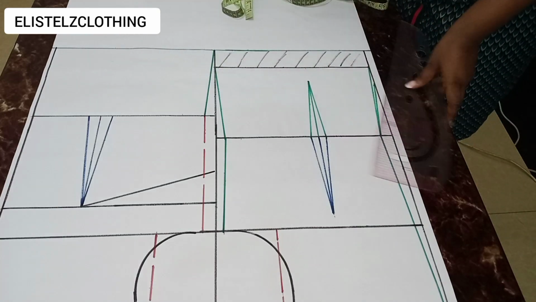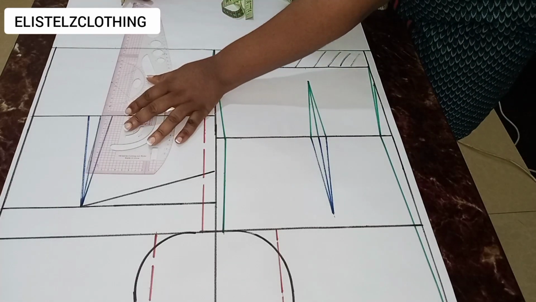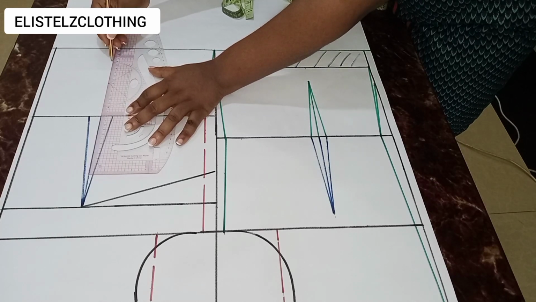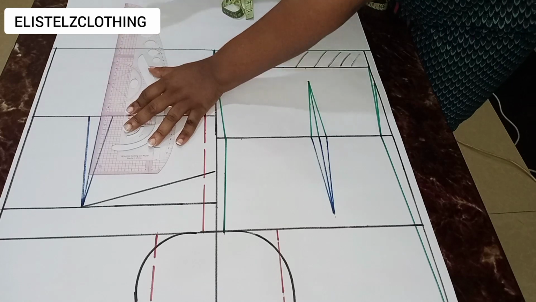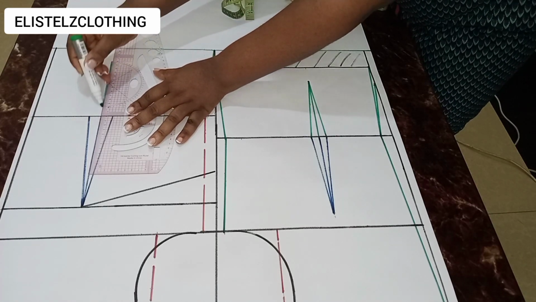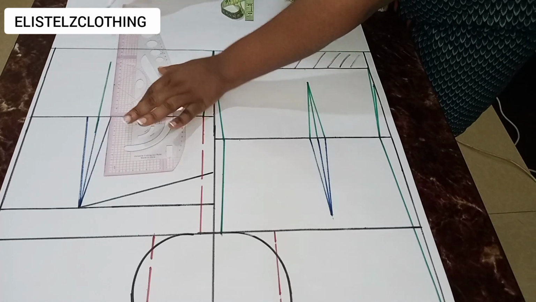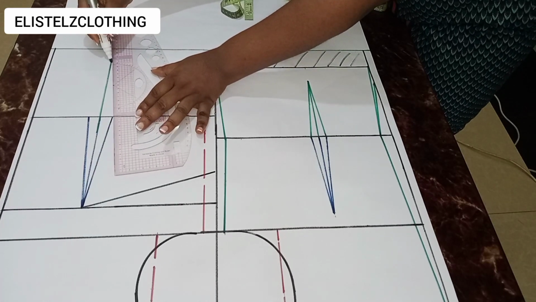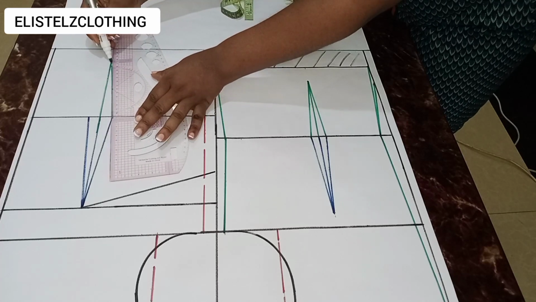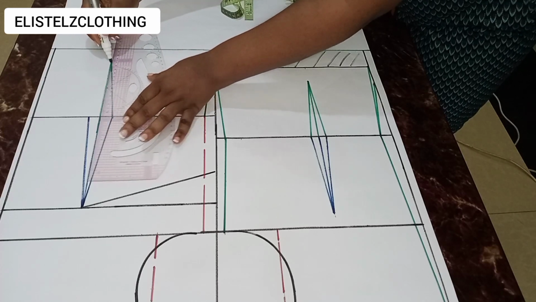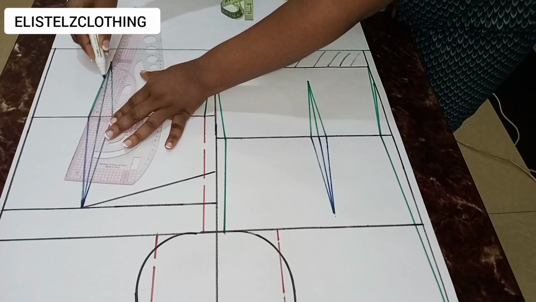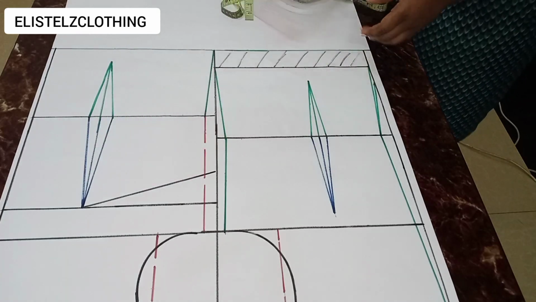All right, now we'll need to extend our dart leg to touch the line. All right, here we have it, and I'll go ahead and connect the dart legs this way. Okay, and here we have it.